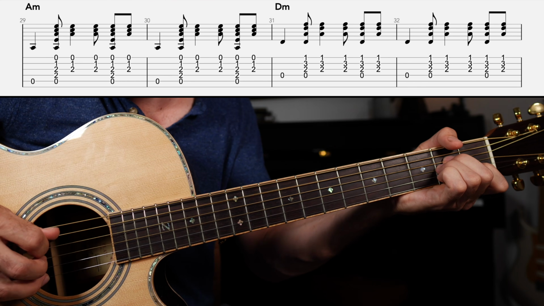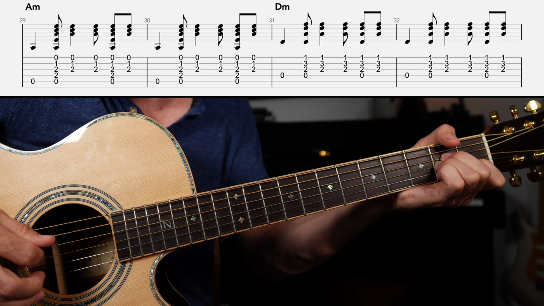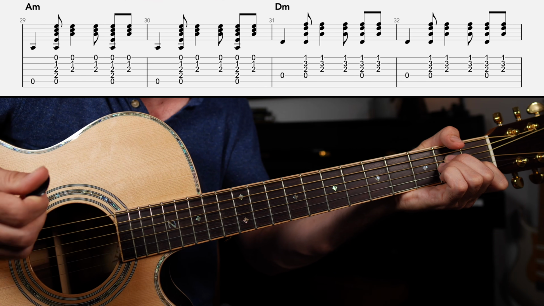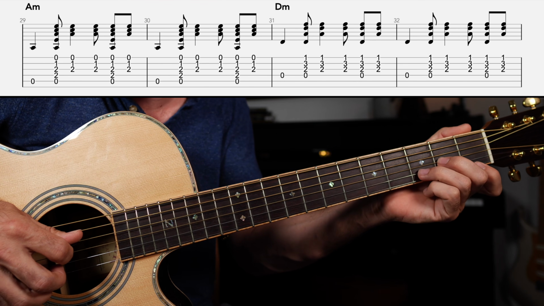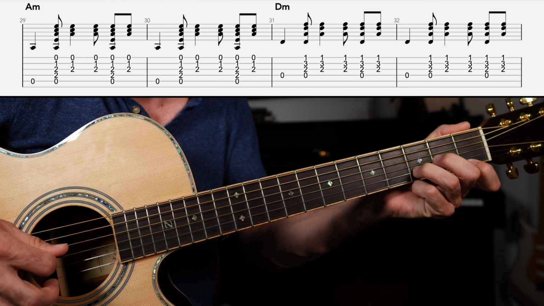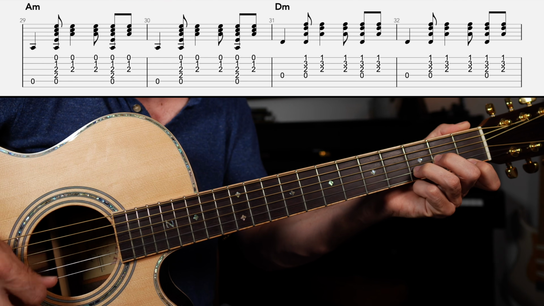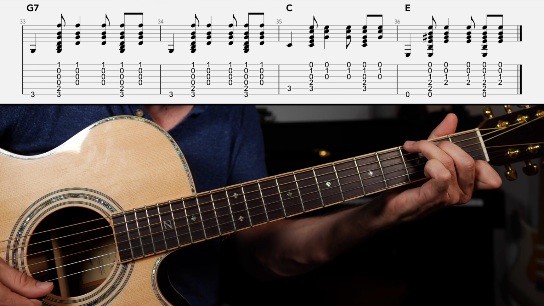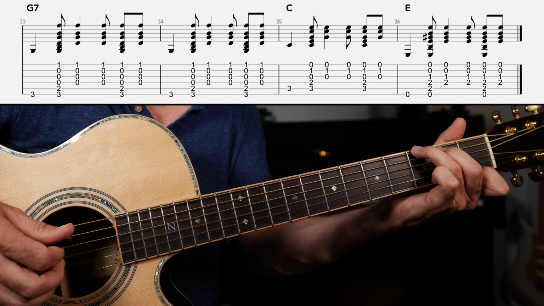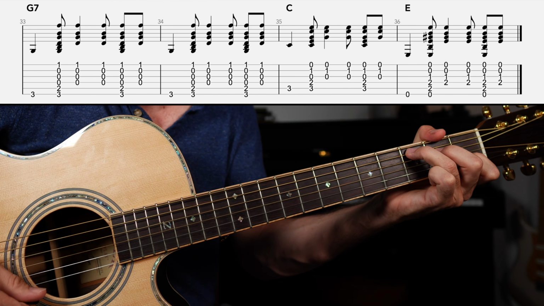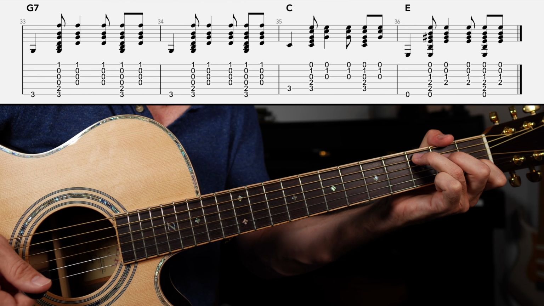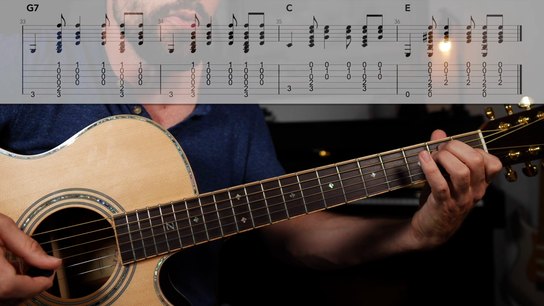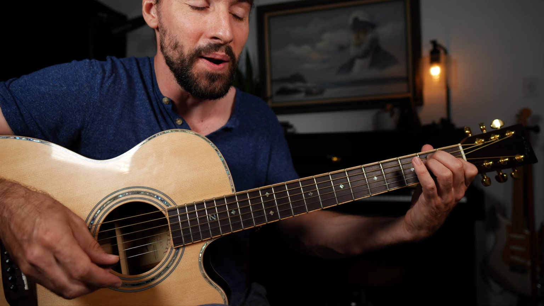And then from there, bass, down, up, down, up, bass, down, up, down, up. Move the bass note for each chord, open D string for the next one. Then the low E string for G7. The A string for C major. And then back to the E string for the E major chord. All right, let's get started.